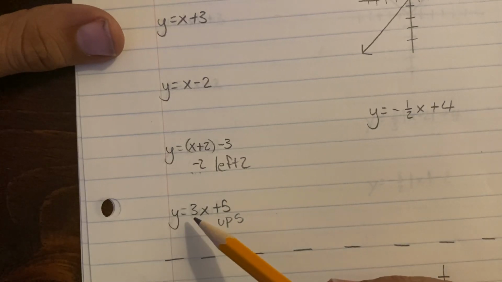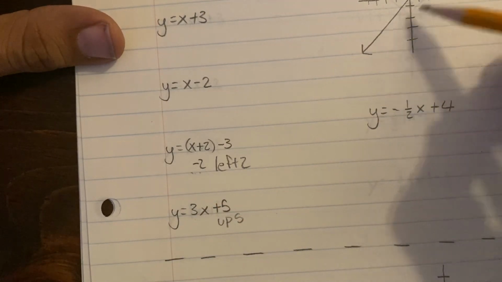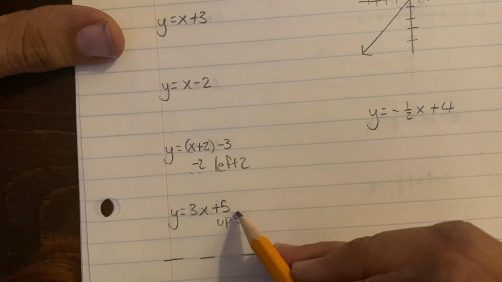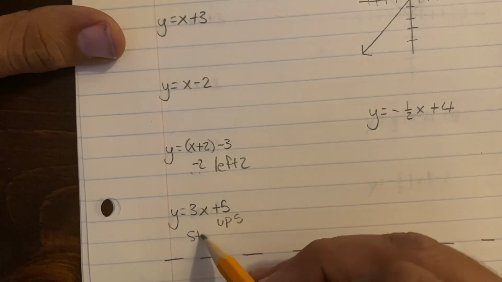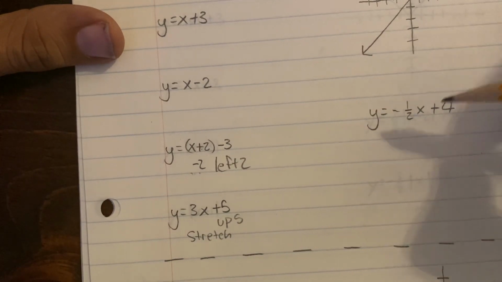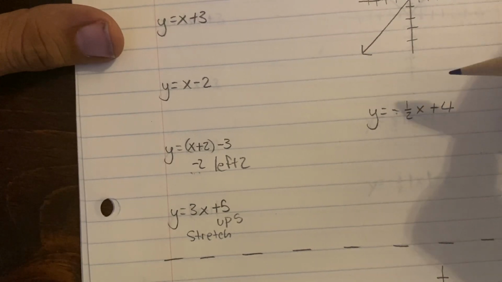Now, if the slope changes, if the slope goes up, that causes the line to stretch vertically. So this is up 5, and this is also a stretch. If you make something negative, it is going to flip the graph.